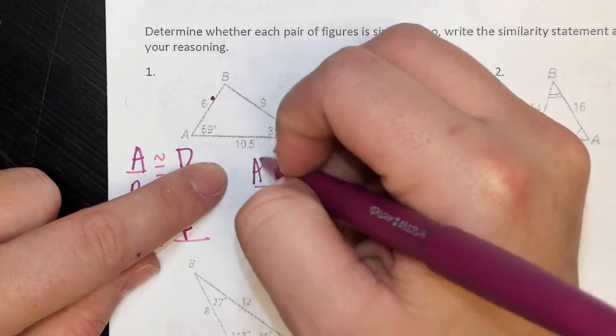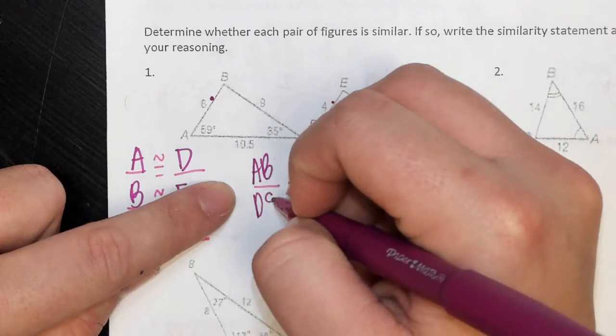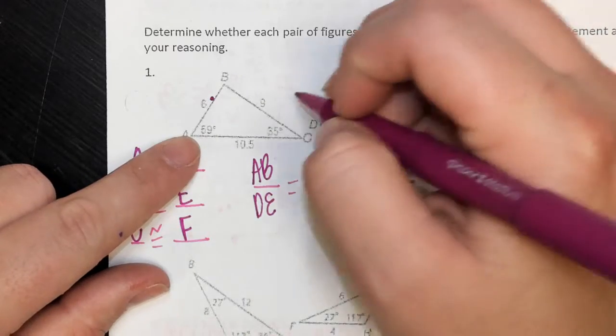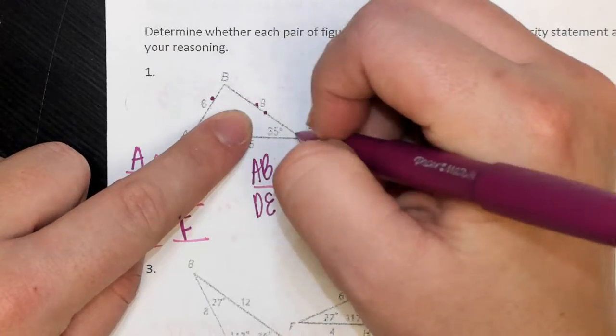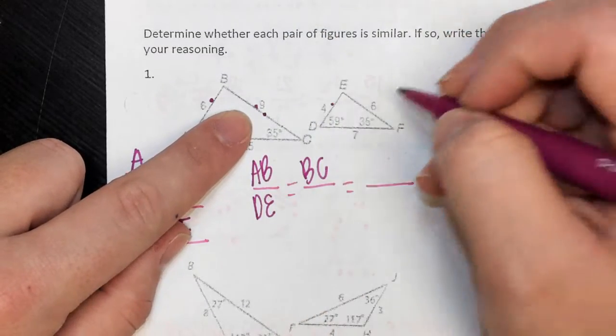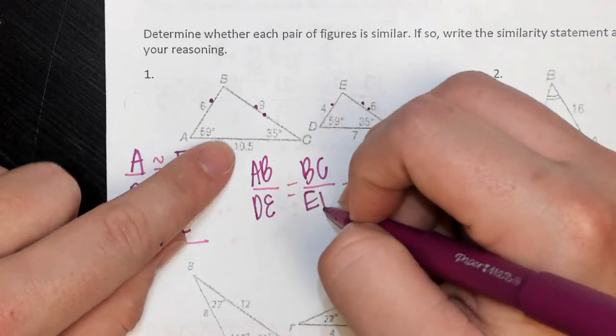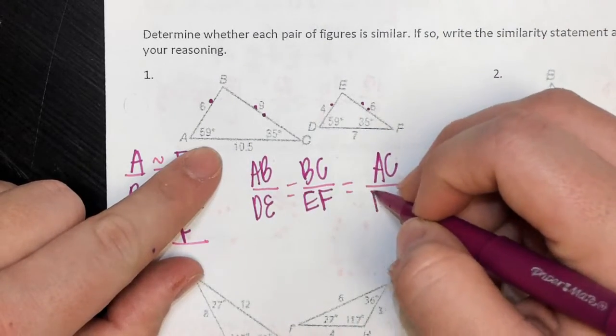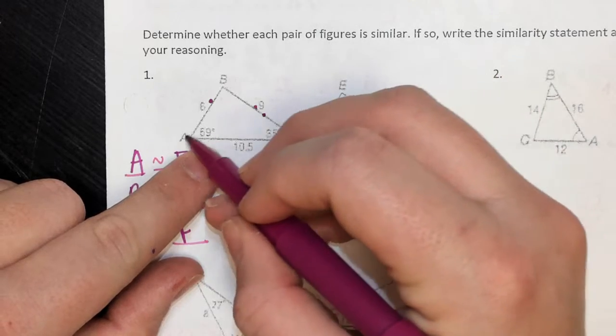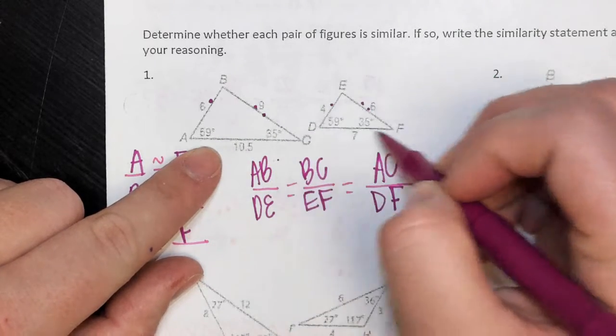So from A to B, it's corresponding to DE. So let's write AB is corresponding to DE. BC, this one right here. BC goes with what? EF. And AC goes with DF. AC is right here. A to C goes with DF.